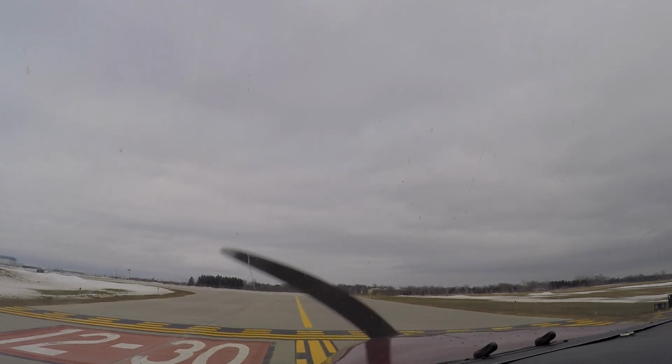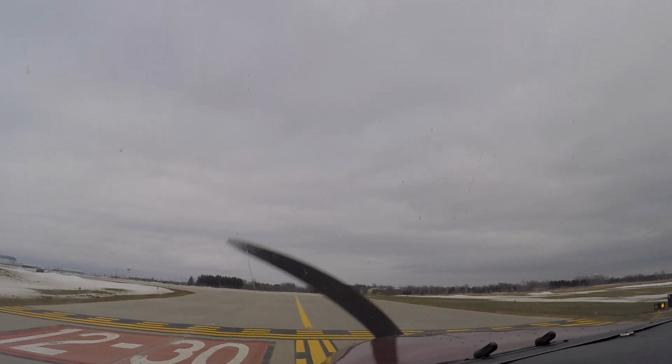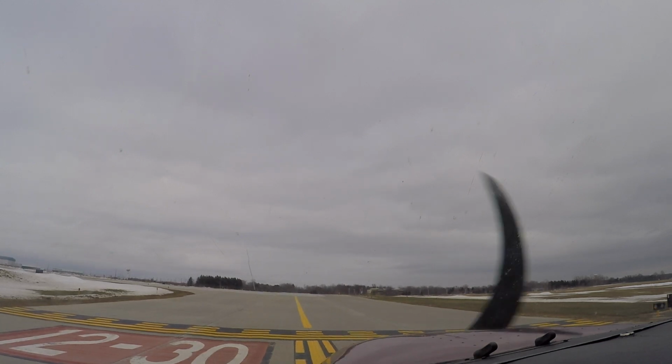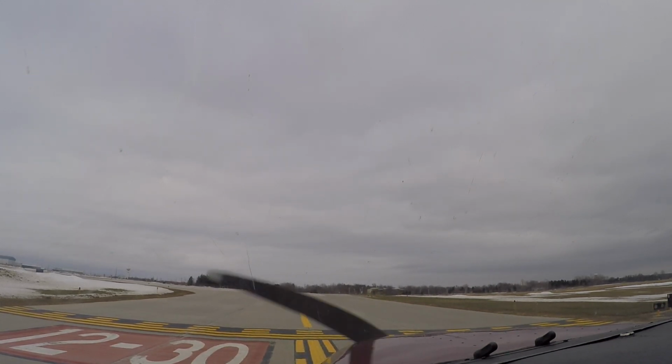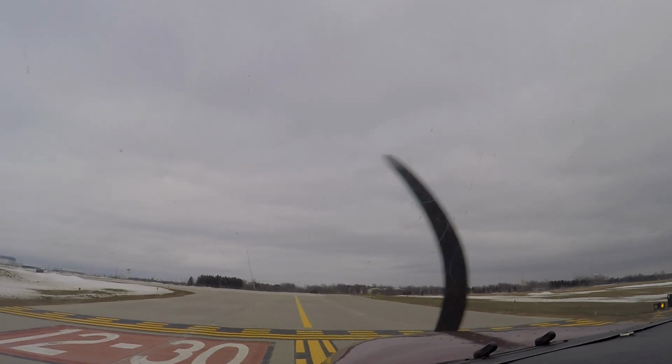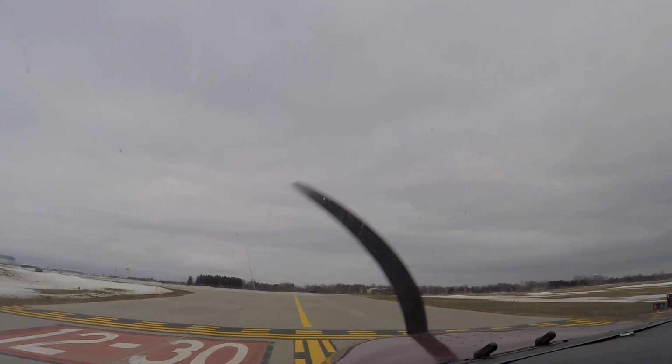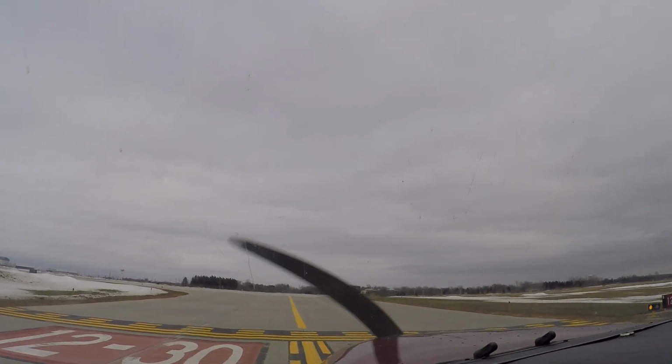Appleton Tower, Cessna 529 Echo Romeo at runway 30, ready for takeoff. Cessna Echo Romeo, Appleton Tower, runway 30, make left traffic, report left midfield down each time around, clear for takeoff. Clear for takeoff, 30, left traffic, report left midfield down each time around, 9 Echo Romeo.